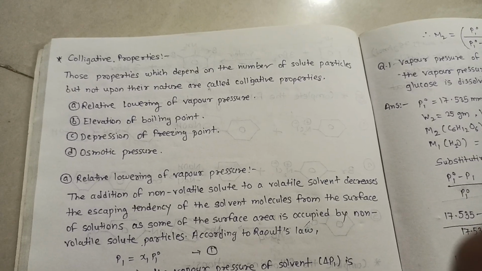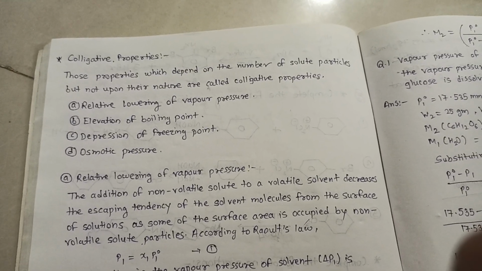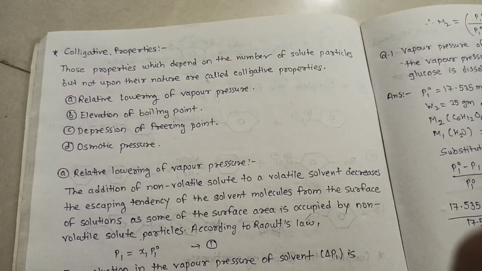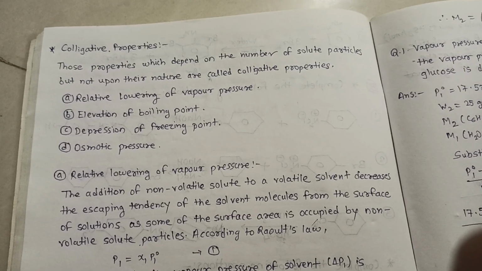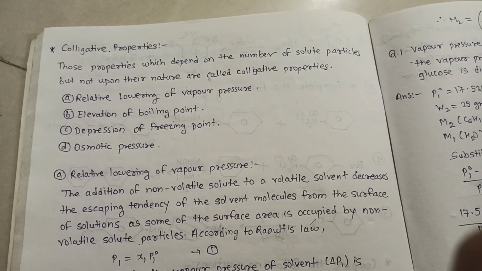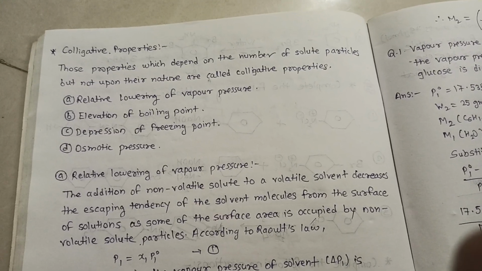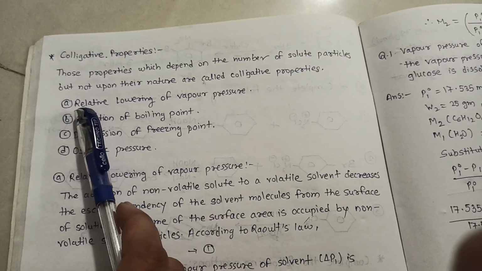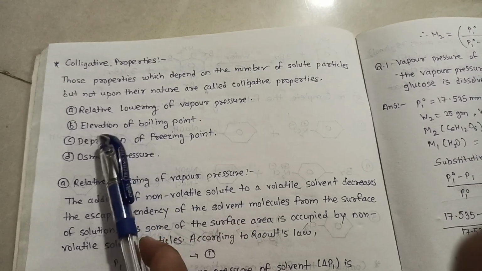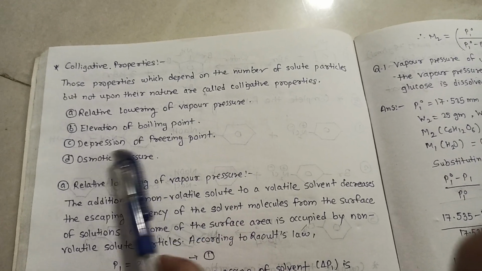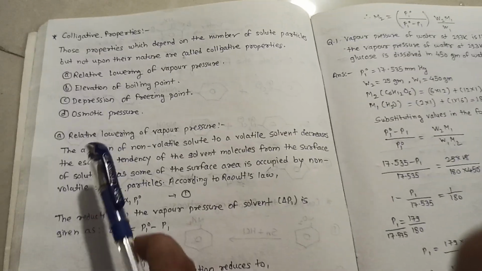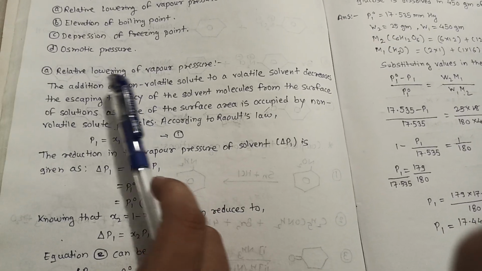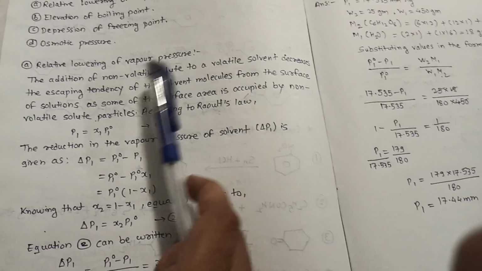So the definition of colligative properties is: the properties which depend on the number of solute particles but not upon their nature are called colligative properties. There are total four colligative properties: relative lowering of vapor pressure, elevation of boiling point, depression of freezing point, and osmotic pressure. Let's see the first colligative property out of them, that is the relative lowering of vapor pressure.